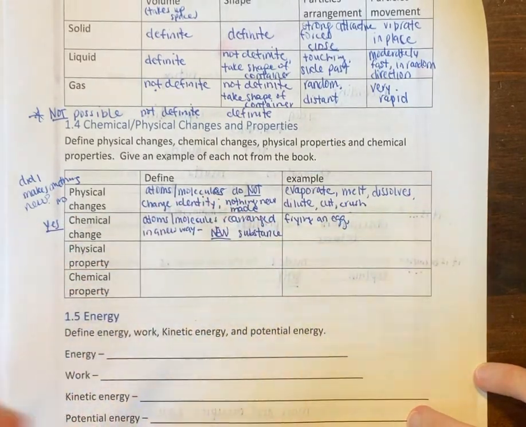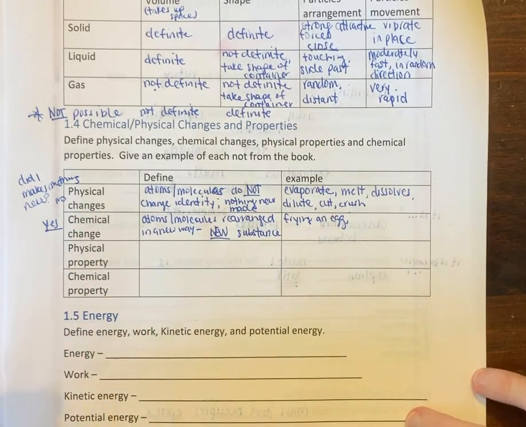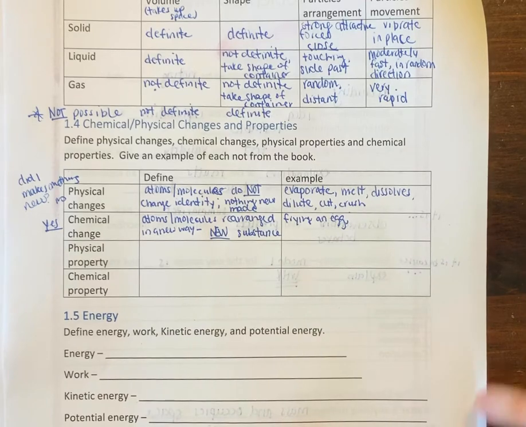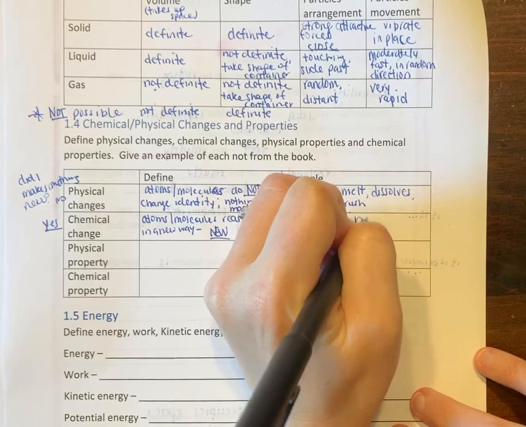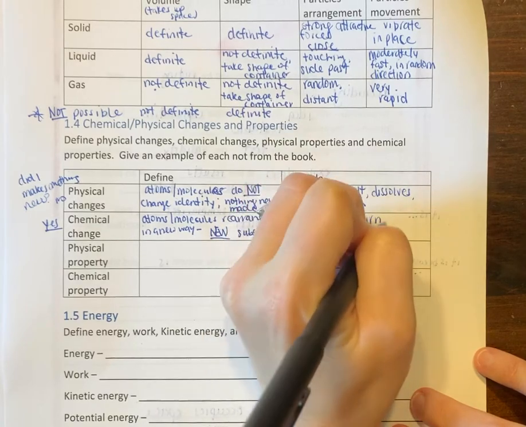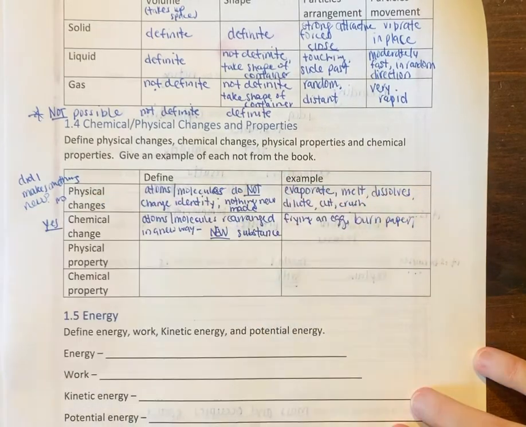Like when you bake a cake, it's no longer this mixture. It's something different. All right. Who likes to burn things? If you burn something, like if you burn paper or smoke a cigarette, those are chemical changes.